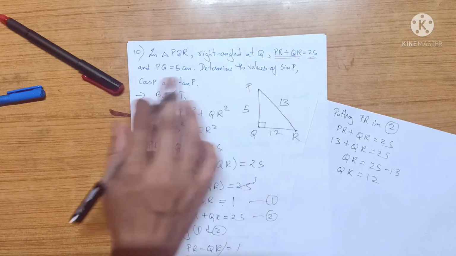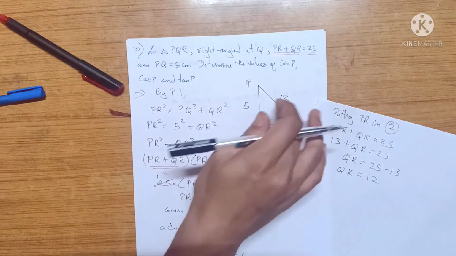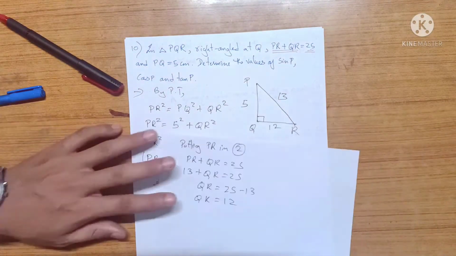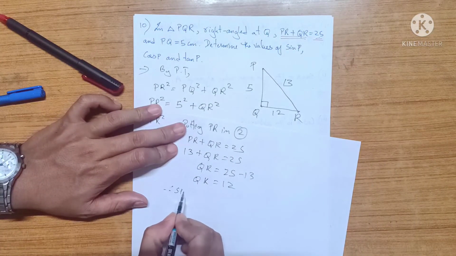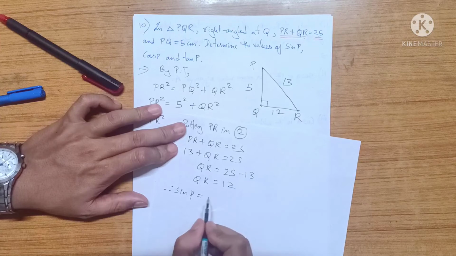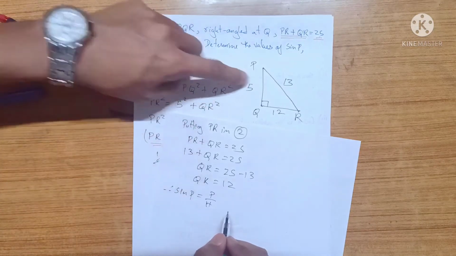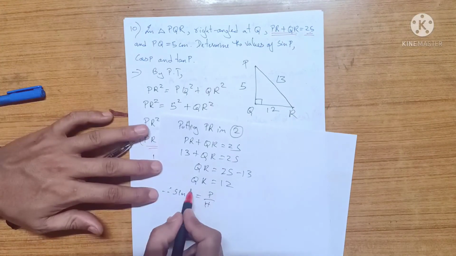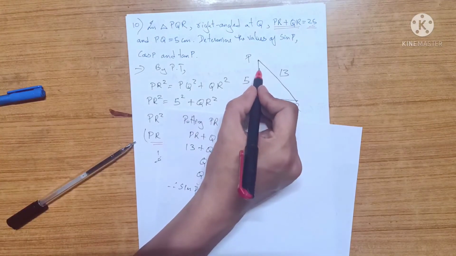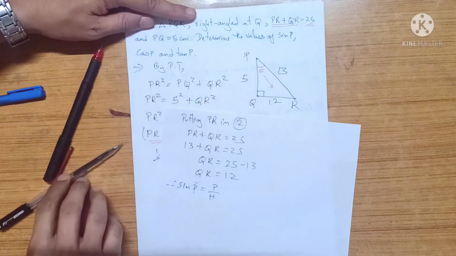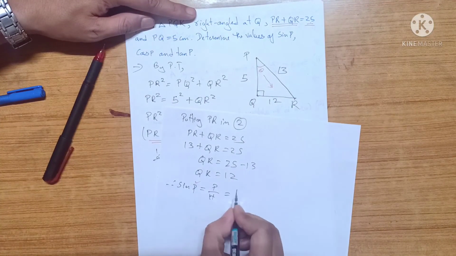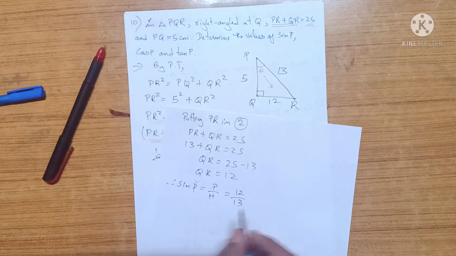They're asking us to find sine P, cos P, and tan P, right? And since we have all three sides now, we can easily find sine P, cos P, and tan P. So sine P is perpendicular by hypotenuse. According to P, you always have to look at the sides relative to the angle. The perpendicular is 12, hypotenuse is 13.